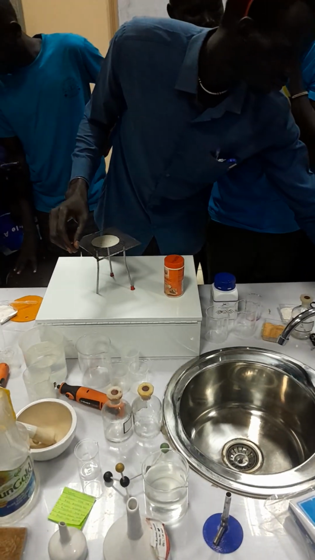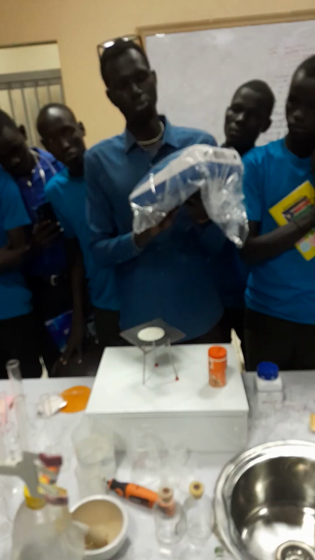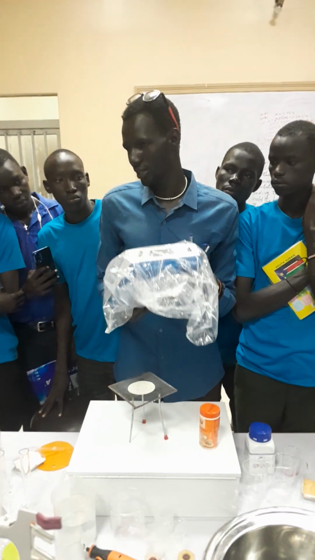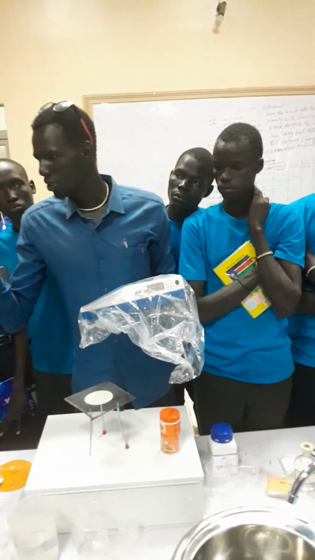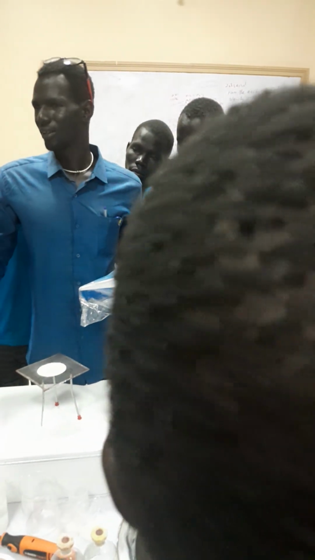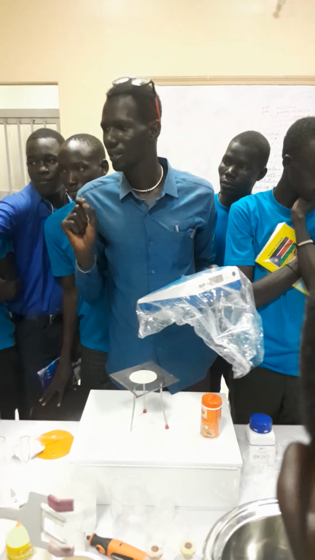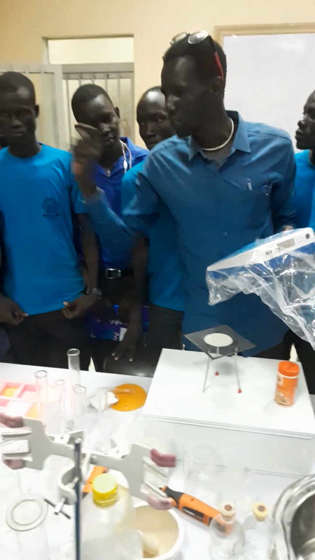Then, apart from this, we have a pH meter. This device is called a pH meter. It is used for measuring the acidity and alkalinity of a substance, whether the substance has acidic properties or basic properties, or it is neutral. The pH value for all acids ranges from 1 up to 6.5. That is the pH of acids. And then the pH of bases ranges from 7.5 up to 14.